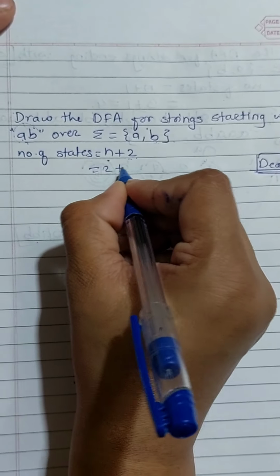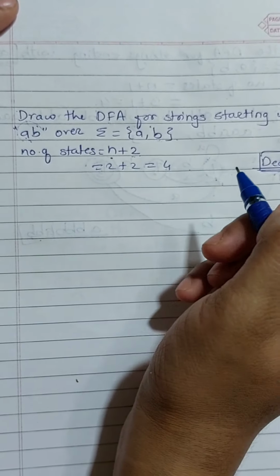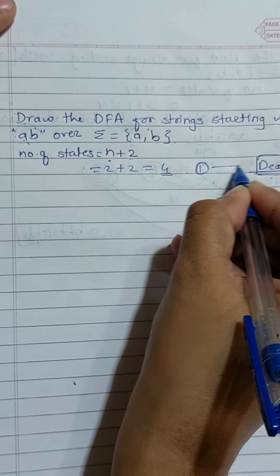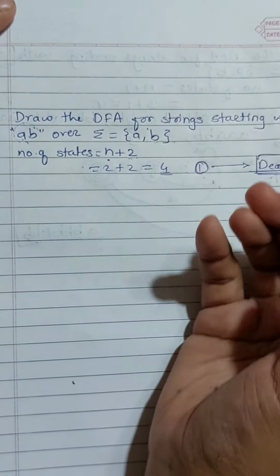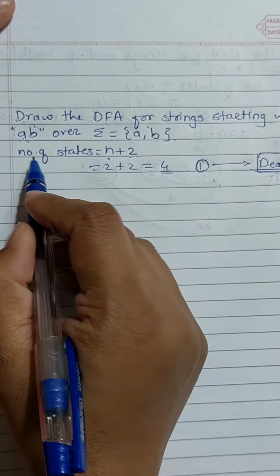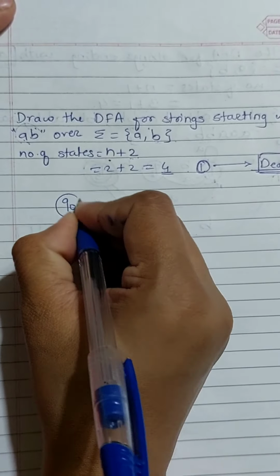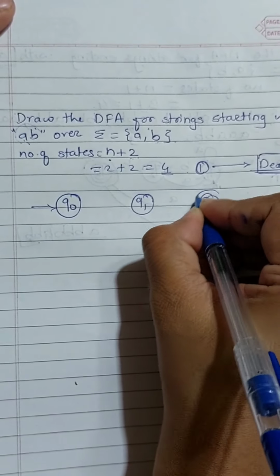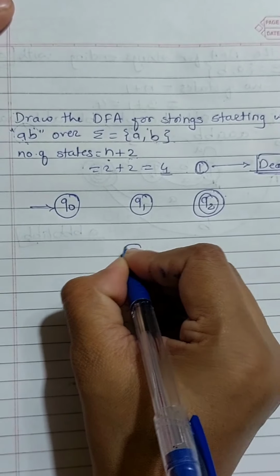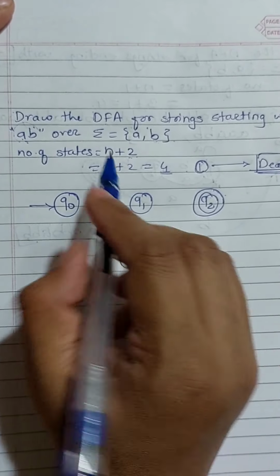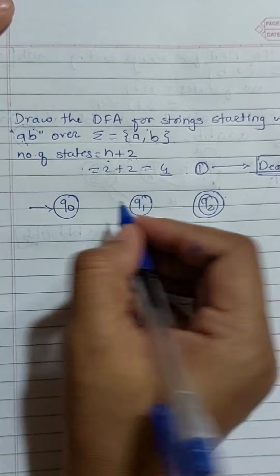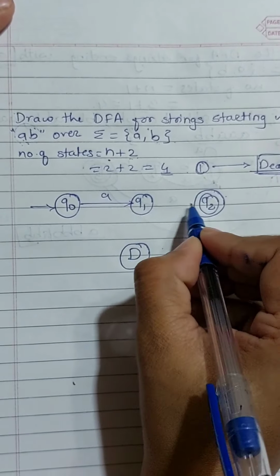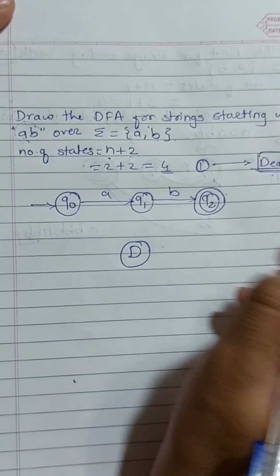So we have 2 plus 2, that is equal to 4. So we require 4 states. Out of these 4 states, one we will keep for the dead state. The remaining 3 we will draw. So we draw q0 as our initial state, q1, then q2 which is the final state, and the remaining state is our dead state. Now the substring given in the problem statement provides the transitions: q0 to q1 for a, and q1 to q2 for input b.